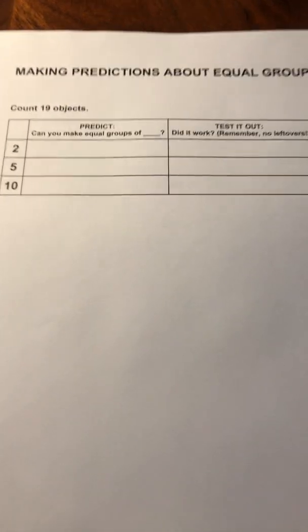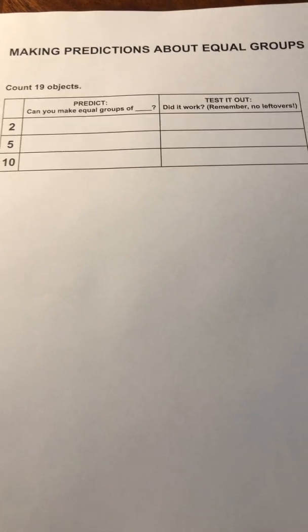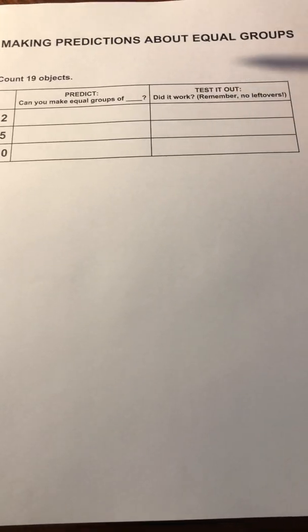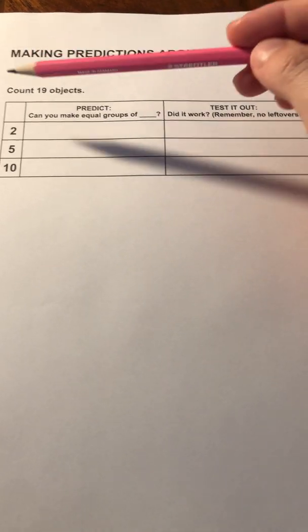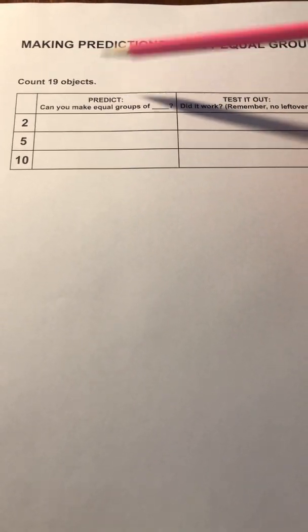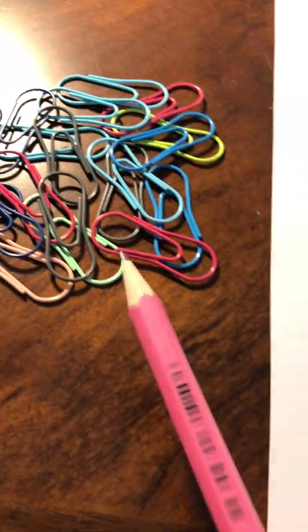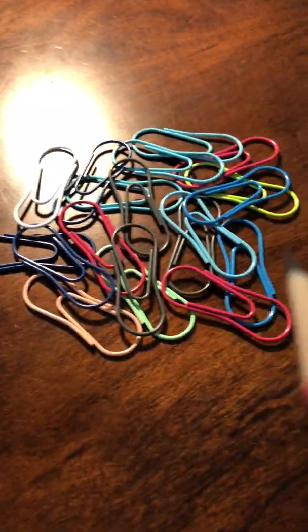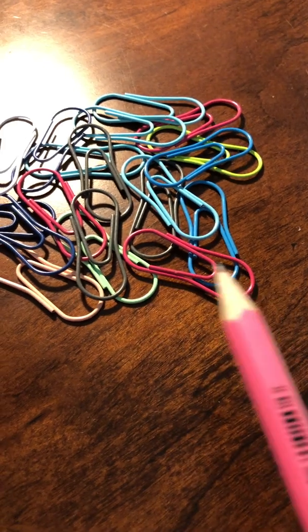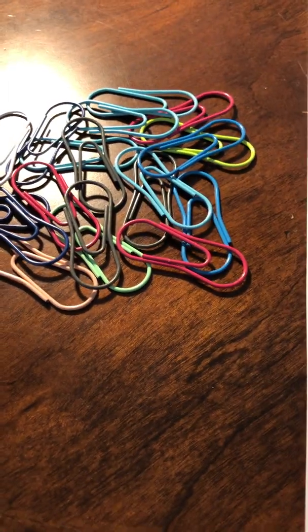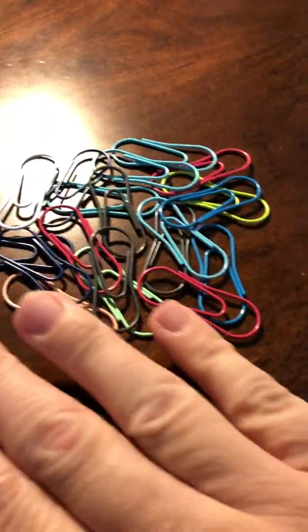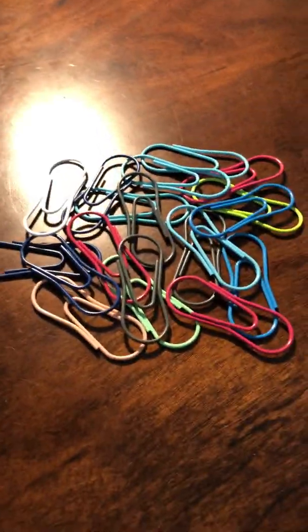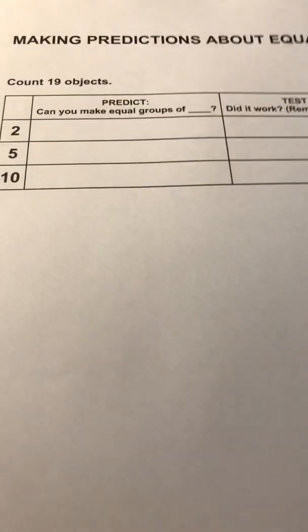So I'm going to do the same exact activity that you are doing today, which is making predictions about equal groups. But I'm only going to use one number to just show you how it's done. So it says here, count 19 objects. I am actually using paper clips today. You don't have to use paper clips. There is actually a slide with suggestions of different things you can use, or you could use something that you've used in the past. So I've already counted 19 objects, so I don't have to do it on video. So I have 19 paper clips.